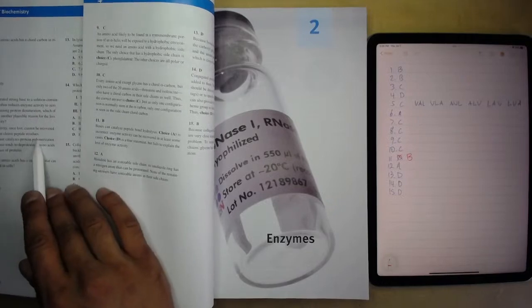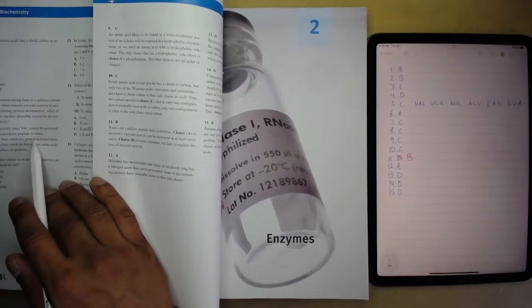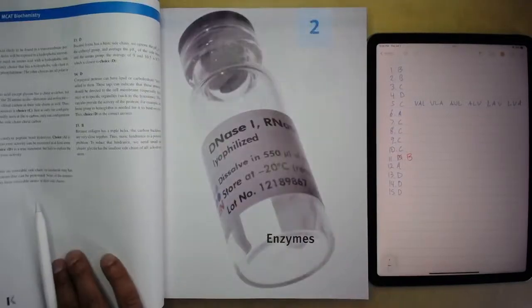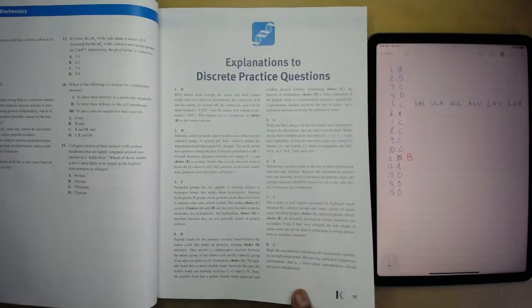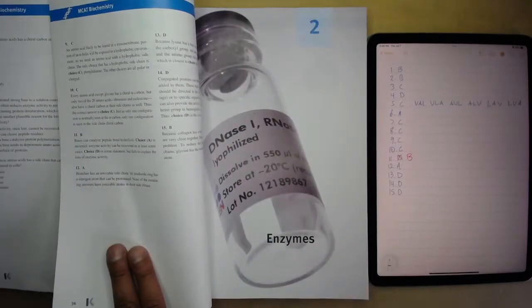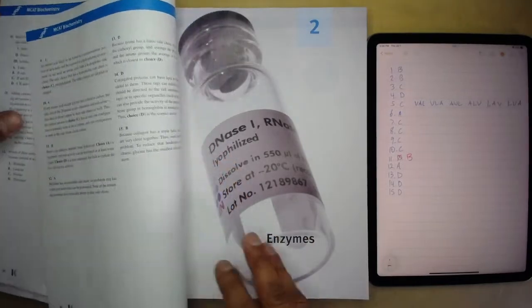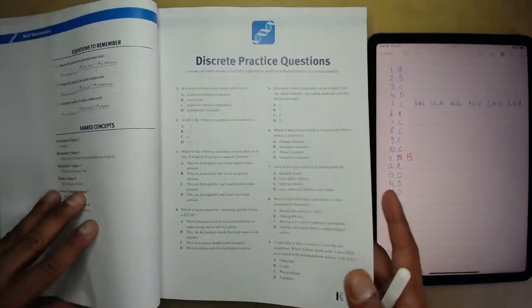Adding a base catalyzes protein polymerization. I guess that's not even a true statement. That's a nonsensical statement. B, the base can cleave peptide residues. A strong base can cause a hydrolysis reaction, I guess. That's something we should have known. Is that what we're talking about?